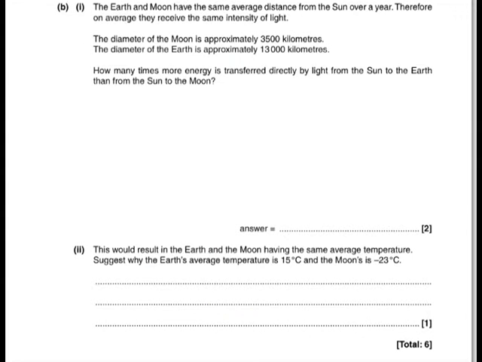The next part of this question is quite tricky. The Earth and the Moon have the same average distance from the Sun over a year, which means that on average they receive the same intensity of light. It gives us the diameter of the Moon, the diameter of the Earth, and it asks how many times more energy is transferred directly by light from the Sun to the Earth than from the Sun to the Moon. So this is a question that is appreciating the relative sizes of the 2 planets in terms of how much light they receive from the Sun, how much energy.